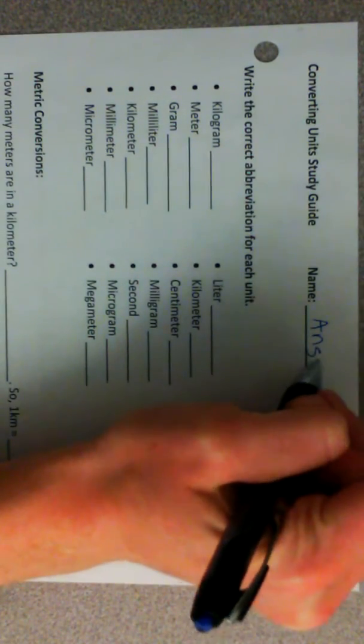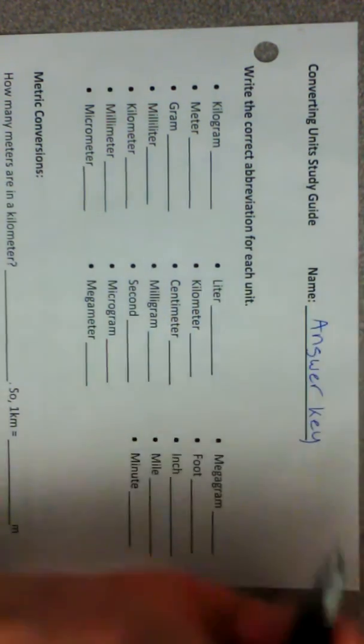Hi guys, this is going to be your answer key for the converting units study guide. So the first thing we're going to do is write the correct abbreviation for each unit.